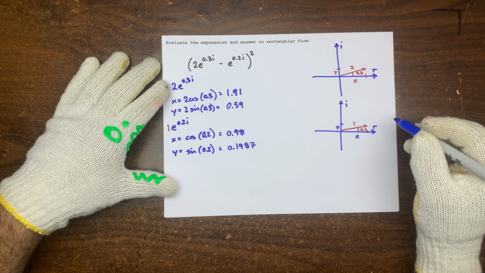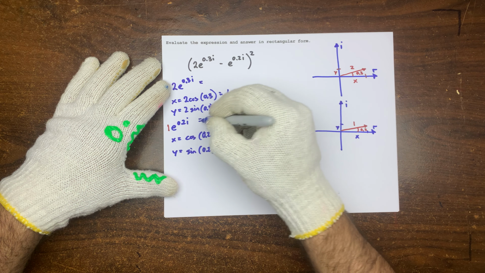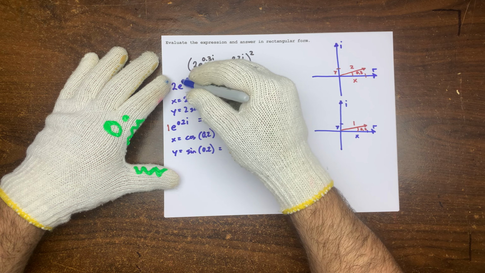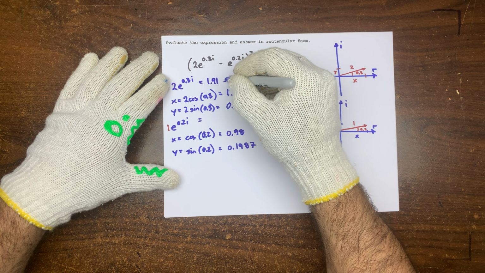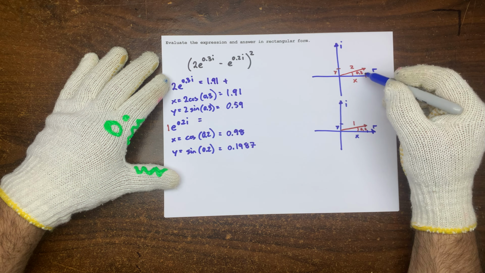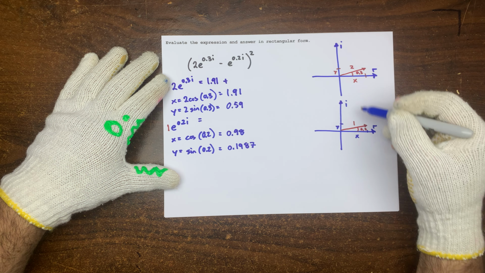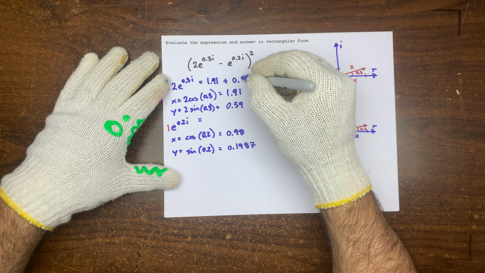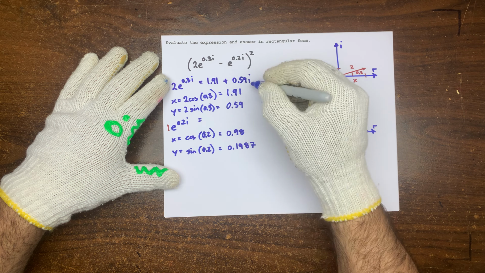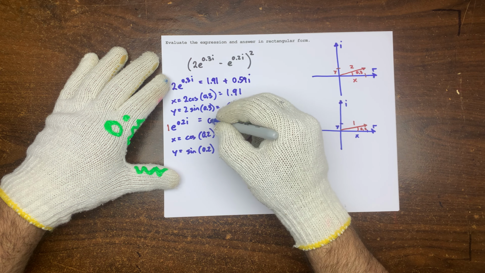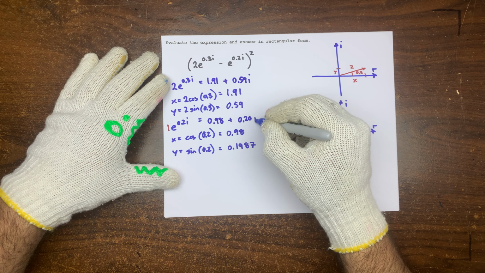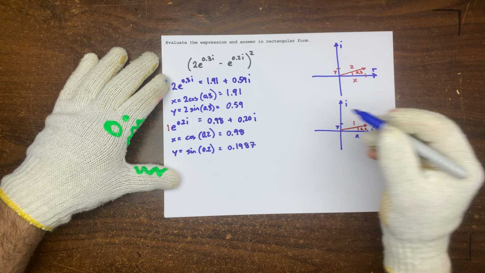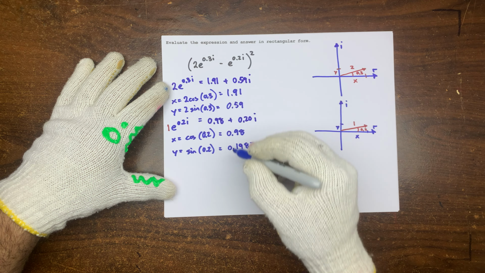Okay, so now that I know my components, I can convert these polar forms into rectangular form by saying 1.91 plus, or are they all plus? Let me make sure of that. Yes, they're both plus angles, so they're all pluses. Perfect. Plus 0.59i. Those things are equivalent. Now this one here is going to be 0.98 plus 0.20i. Because they're all positive, perfect, good to go. Now we can add these things together.